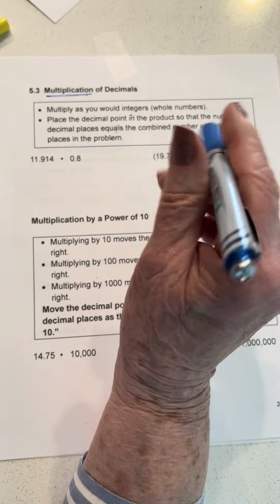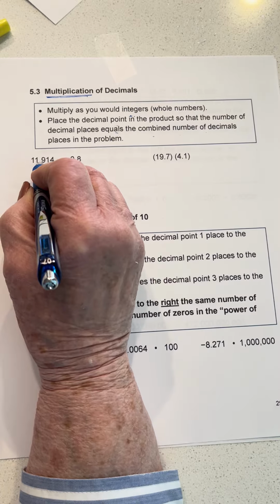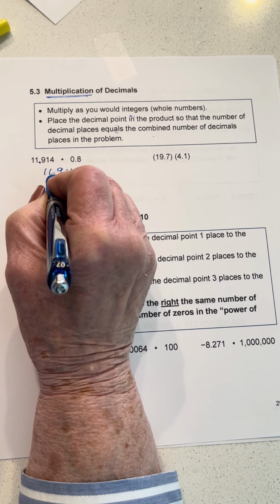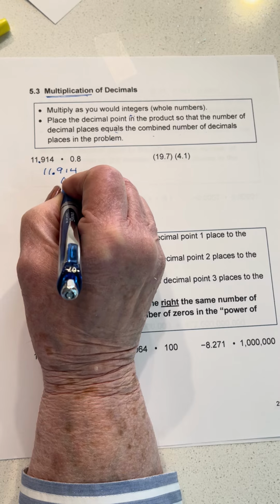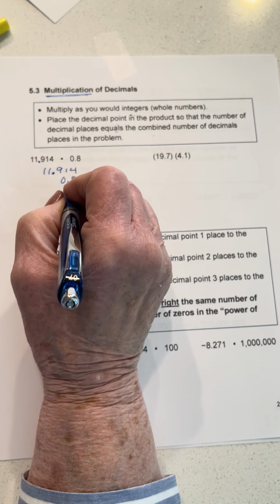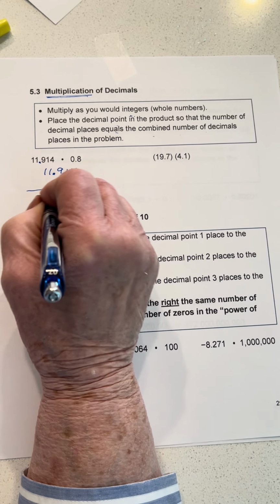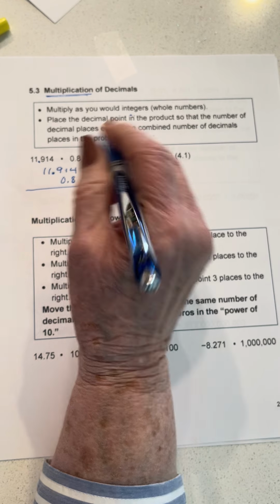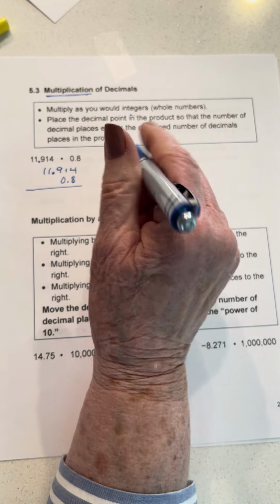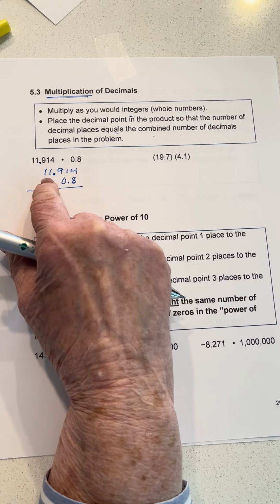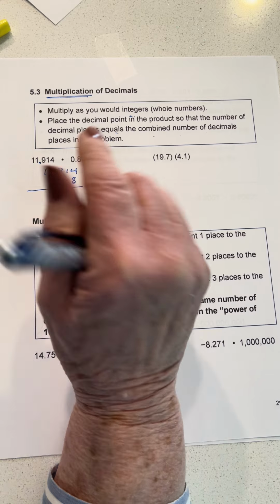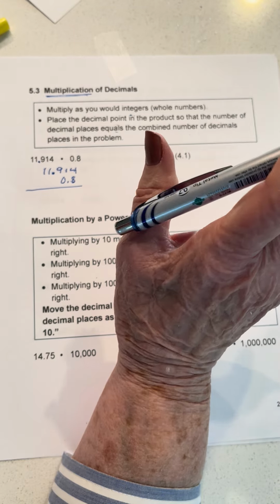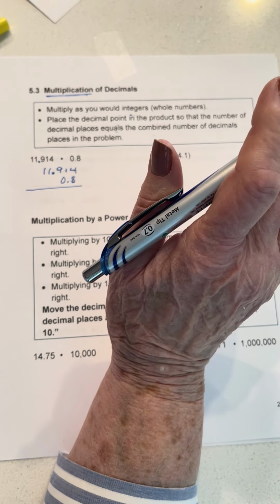Okay, so in this problem, if we look at the problem, we have 3 decimal places in that number. We have 1 decimal place in that factor. So in our answer, we're going to have 1, 2, 3, 4 decimal places. And we're going to multiply as if this was 11,914 times 8. So 8 times 4, 8 times 1, 8 times 9, 8 times 1, 8 times 1. Then we'll put our decimal point in and we'll be done.